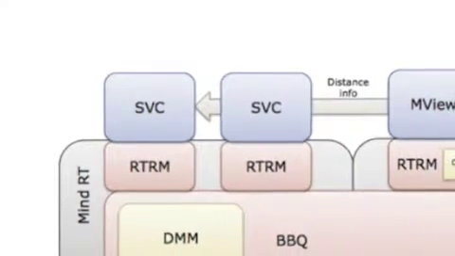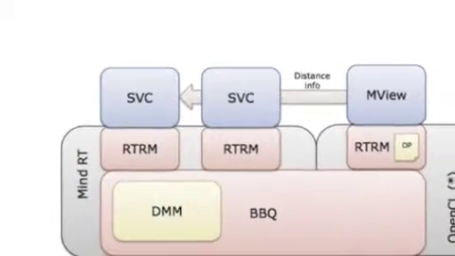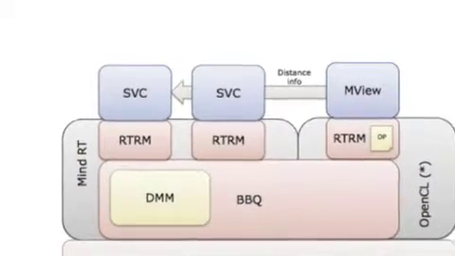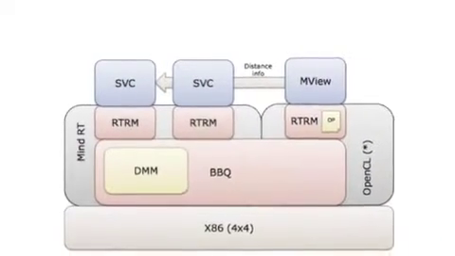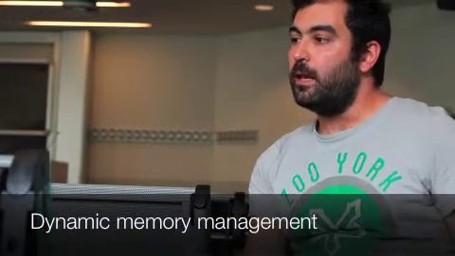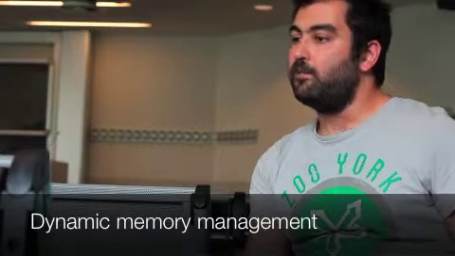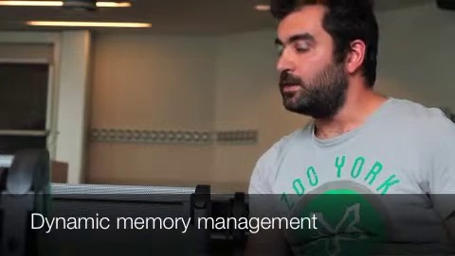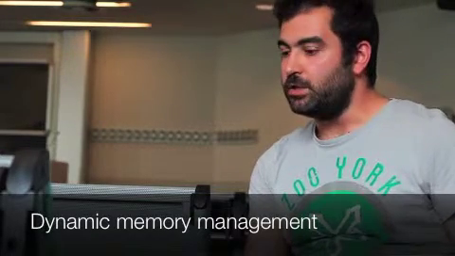Also, during runtime, we introduce the Barbecue runtime management system to orchestrate the resource allocation shared and used among the different instantiations of the application. And also the dynamic memory management system that provides the memory allocation mechanism for different scenarios of the running applications.